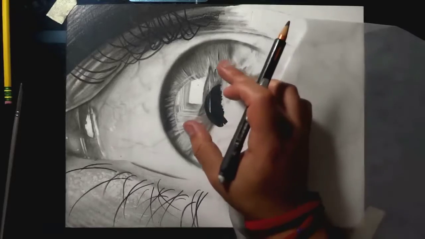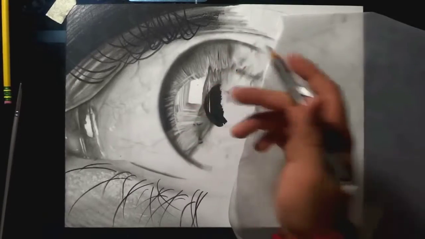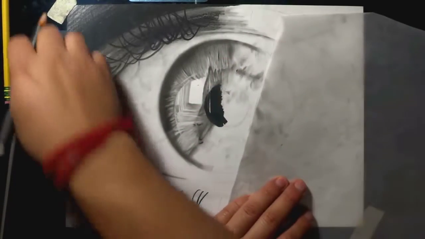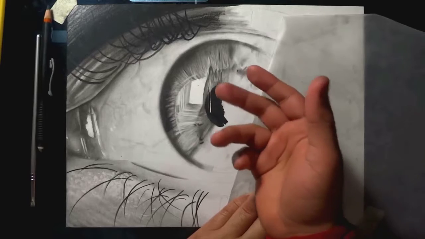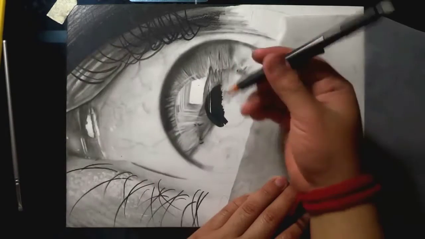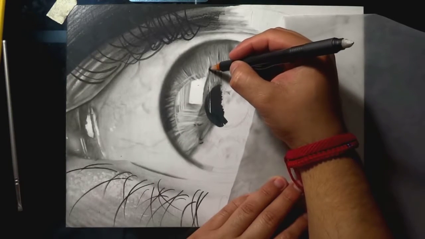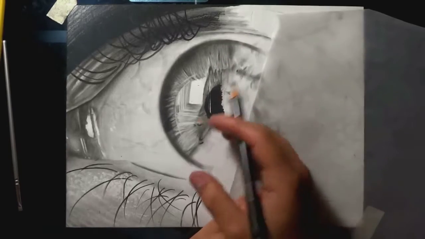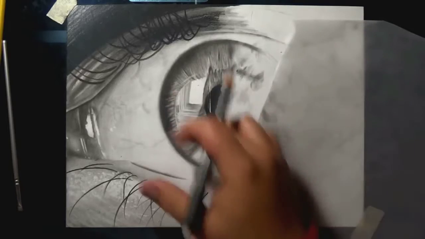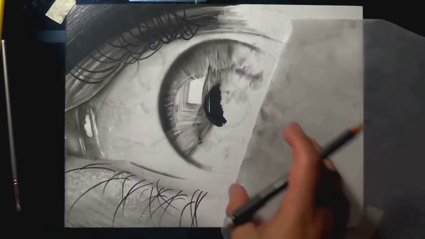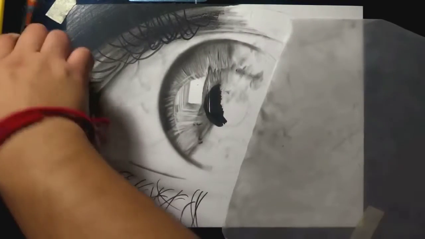So what this part of the iris has consisted of, it's just me layering with a brush and then erasing some areas and then going back at it with a hard charcoal pencil just to darken some areas up. And that's pretty much the same strategy that I go throughout the entire iris. Same thing and same technique.